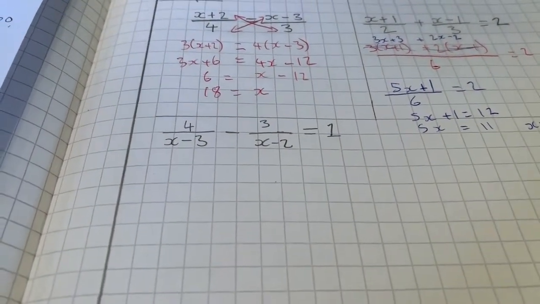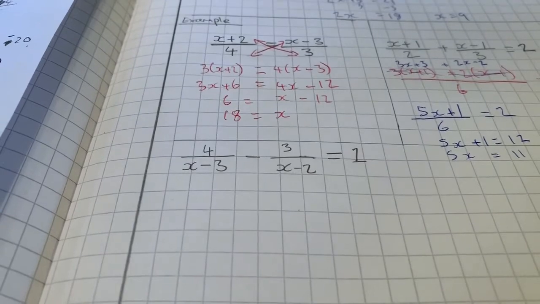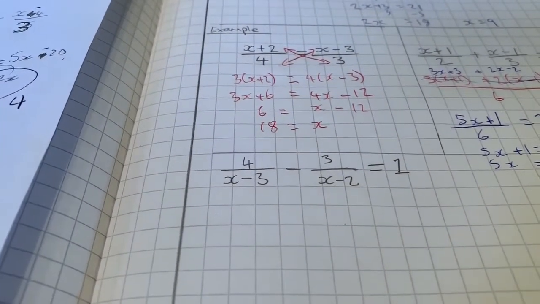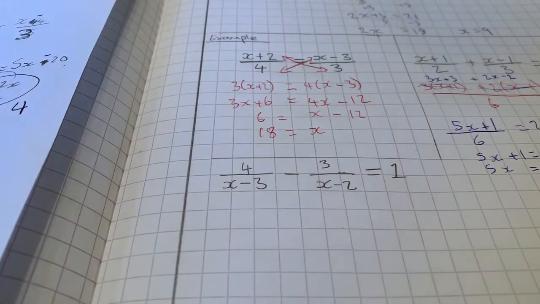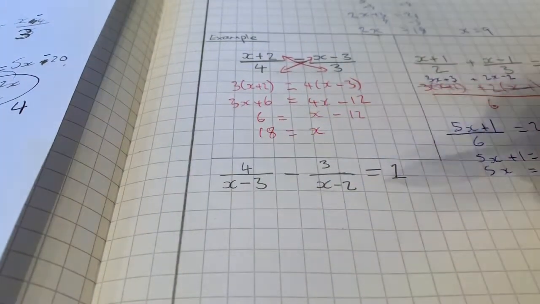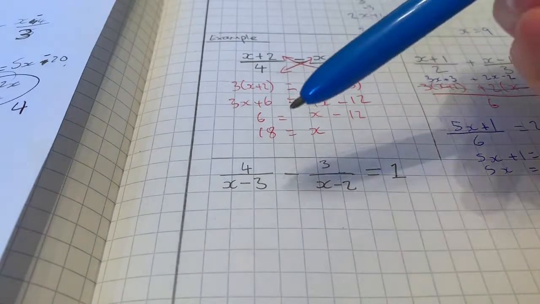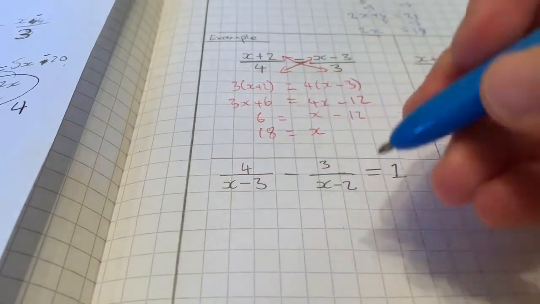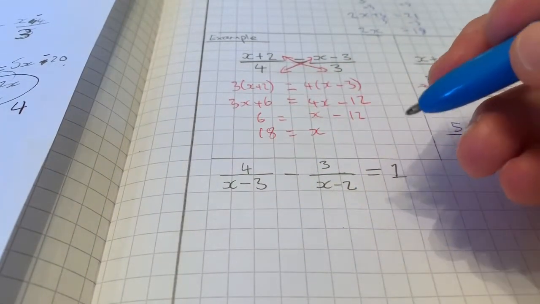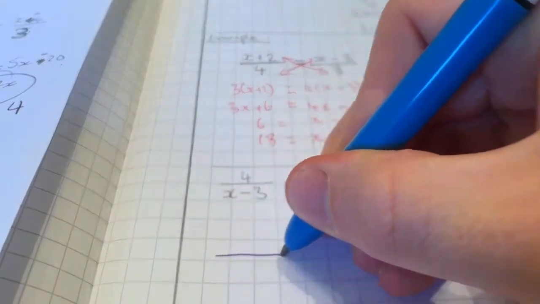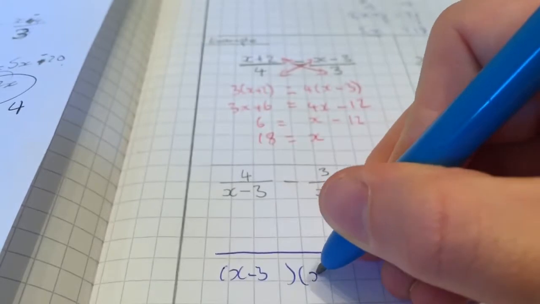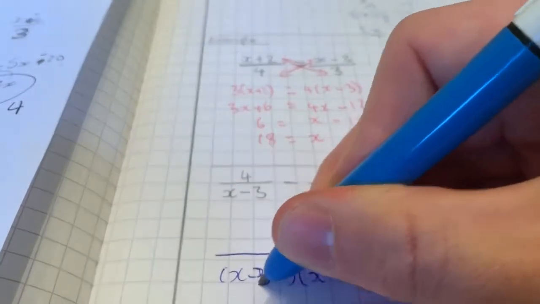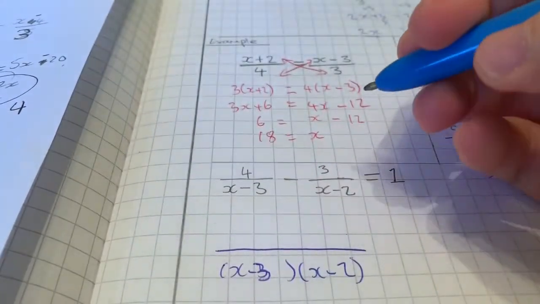Okay, final type of example is when it looks like this. So it's similar to the one before, but we've got our (x + 1), or (x - 3), (x - 2) on the bottom. So same thing, we've got to make the denominators equal. So that means we're going to multiply the denominators together, which is expanding brackets. So if we have that here, we're going to have (x - 3)(x - 2). I'm just going to leave it like this for the moment. I will expand it in a second.